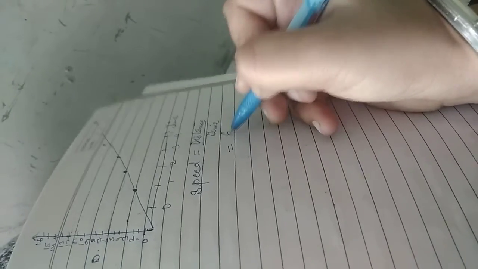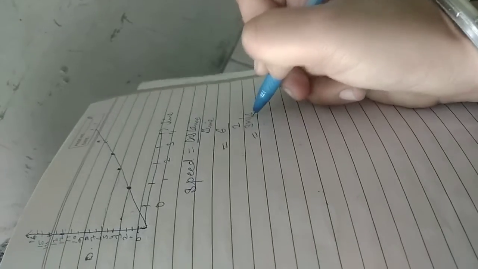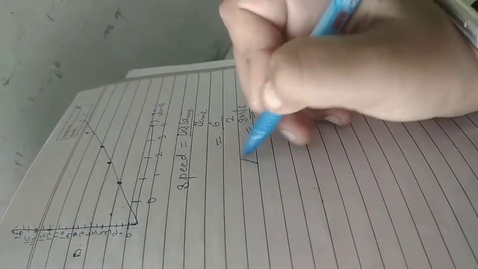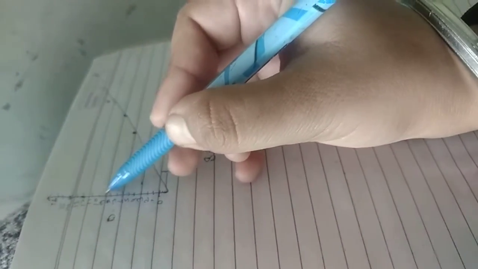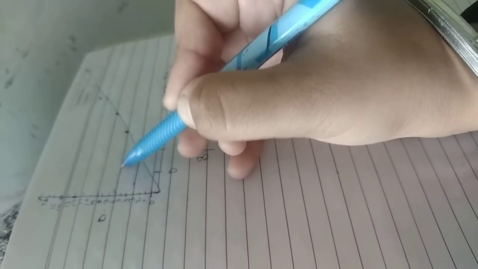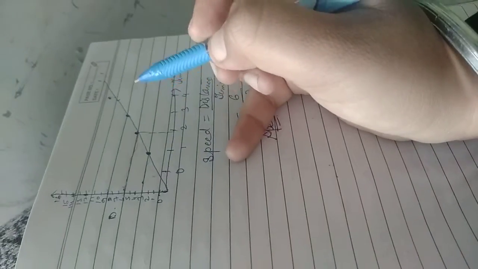Distance was 6, time was 2, so speed will be 3 meters per second. So we can calculate the speed. See, this is 6 and this is 2. So by this we can calculate speed from the distance time graph.